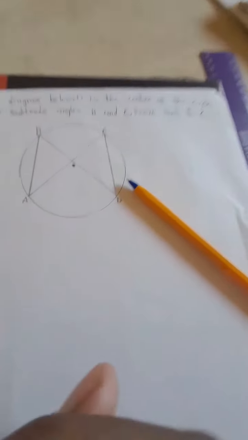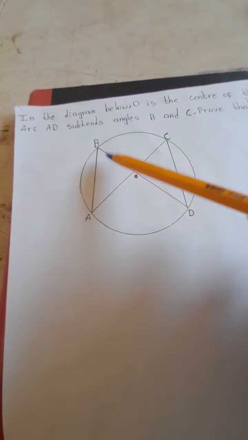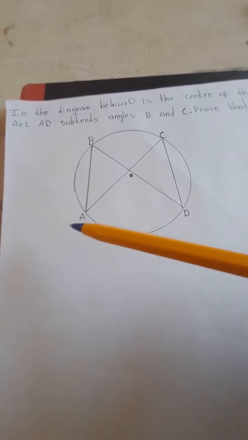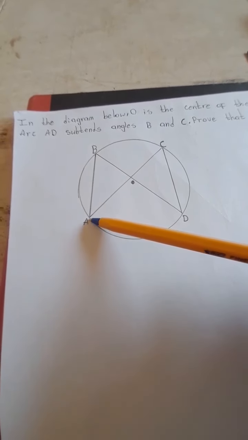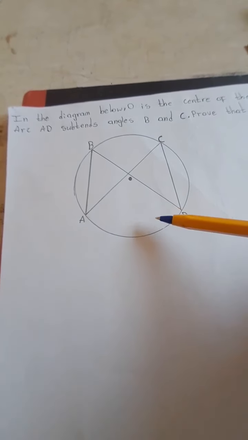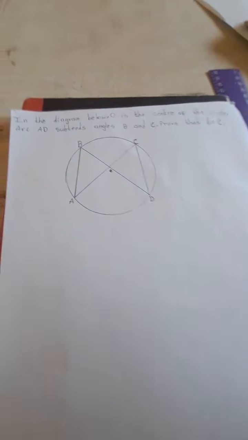What this means is that these two angles here, B and C, are subtended by the same chord. You're talking about this chord here. Since they are subtended by the same chord, these angles will be equal.